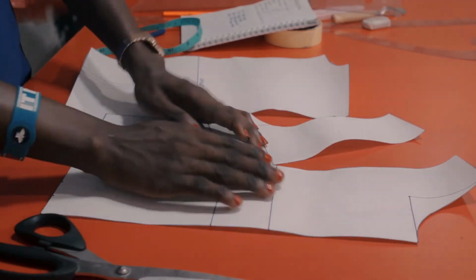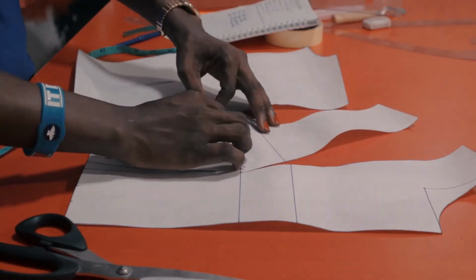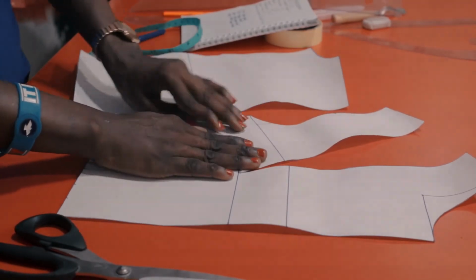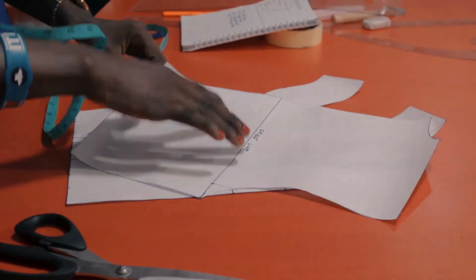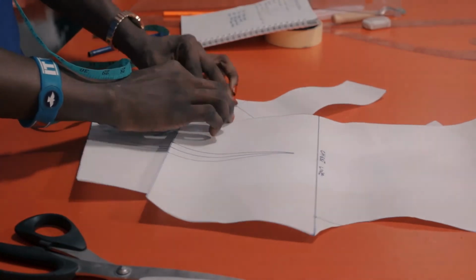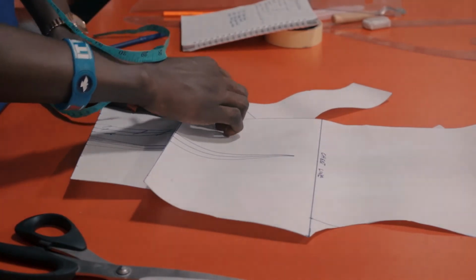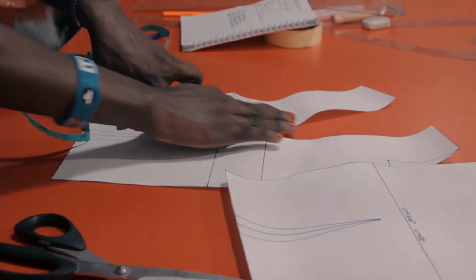You can see now that it's opened. So you cannot close a dart without opening another part.